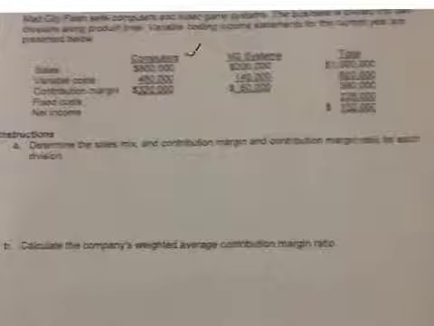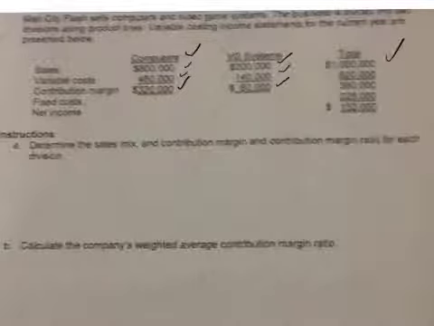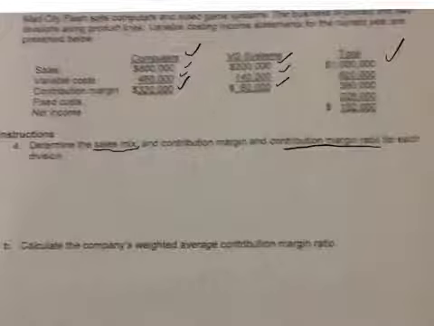So here's for computers. $800,000 in sales, variable cost $480, contribution margin $320. VG Systems, $200,000 sales, $140 variable cost, contribution margin $80. The total is $1 million. So the $1 million sales, 800 is computers, 200 is VG. Now we're asked to determine the sales mix and the contribution margin ratio for each division.